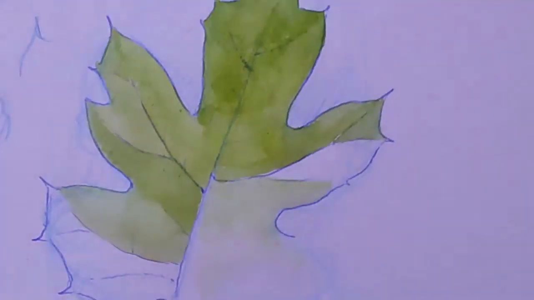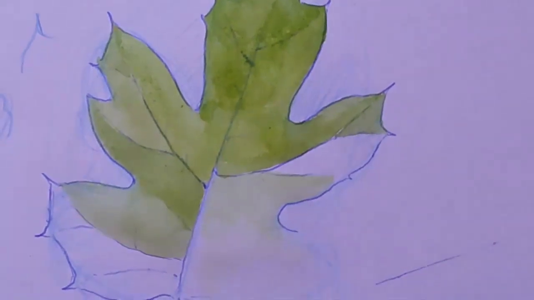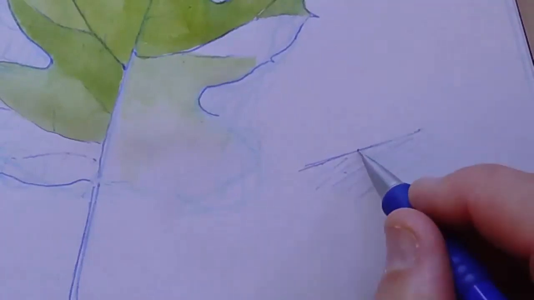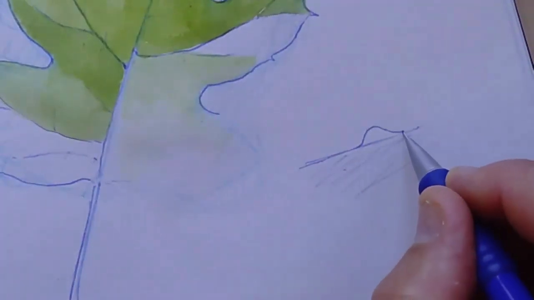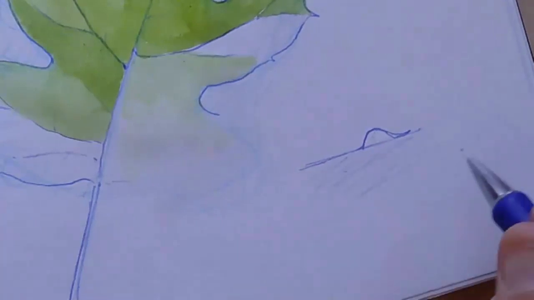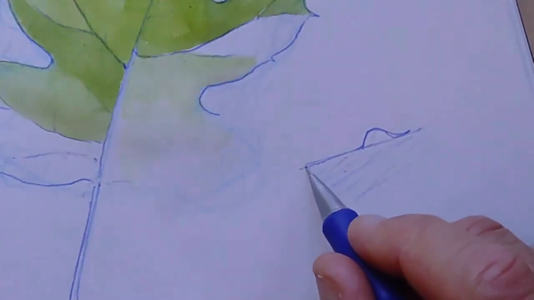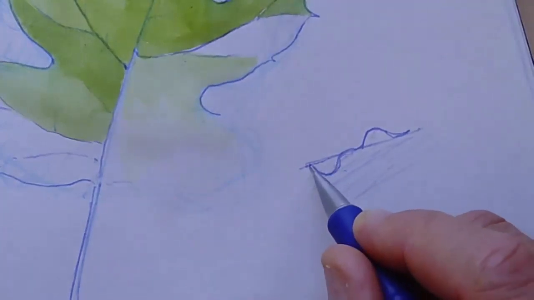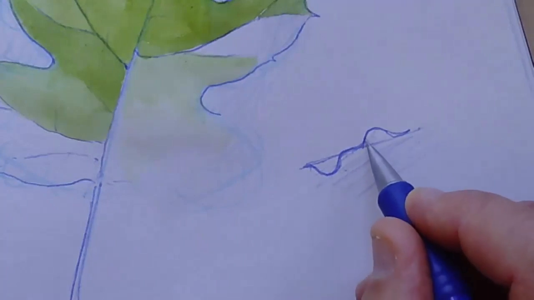All right, I'm going to let this dry while we talk a little bit about the divot and the pimple. Here's the surface. Here is the bottom, the substrate of it. So if it's a bump that comes up like this, it is going to appear different than a divot going down into it.